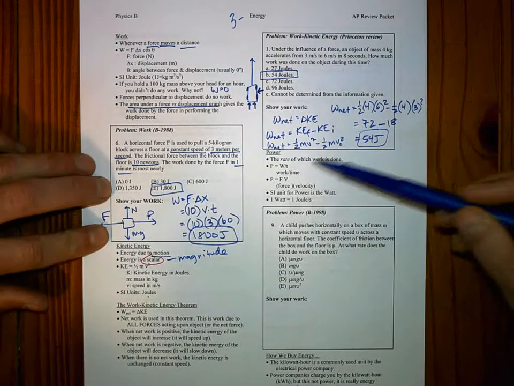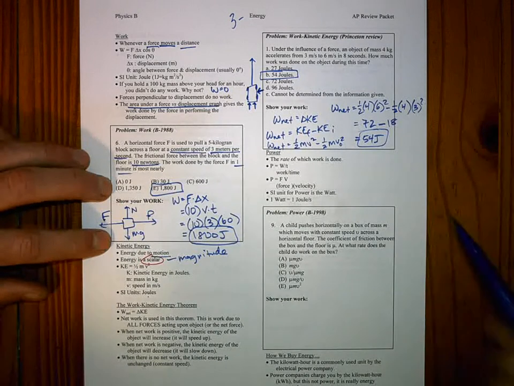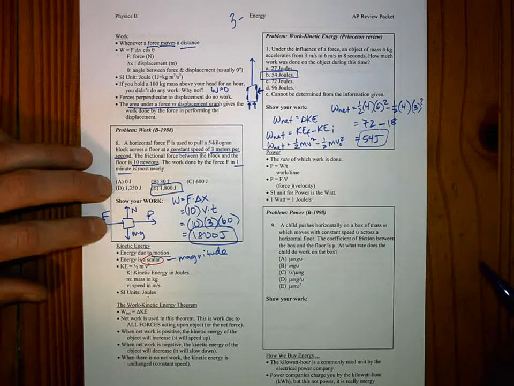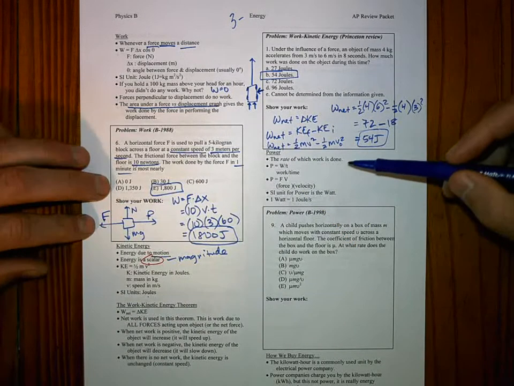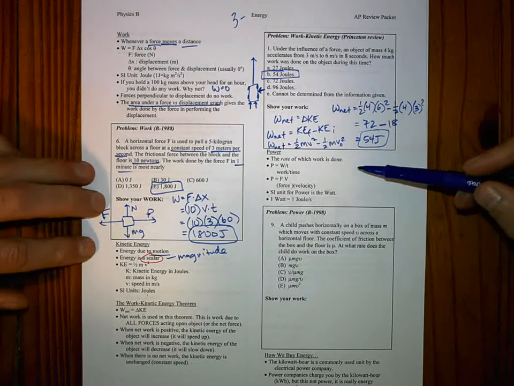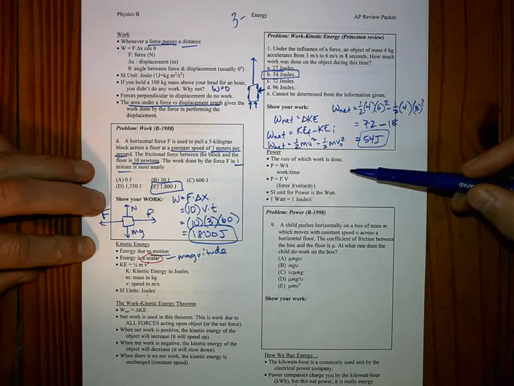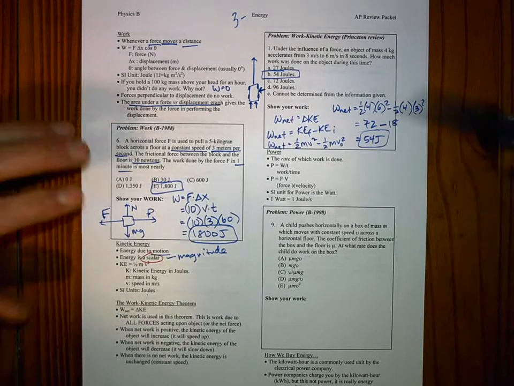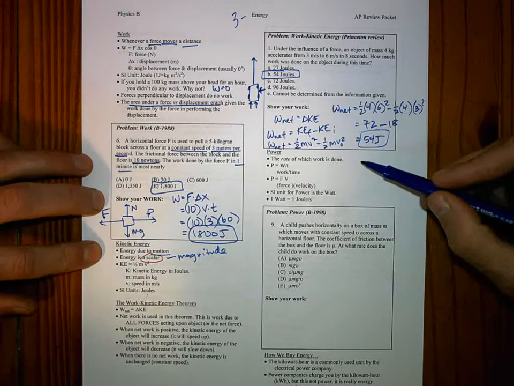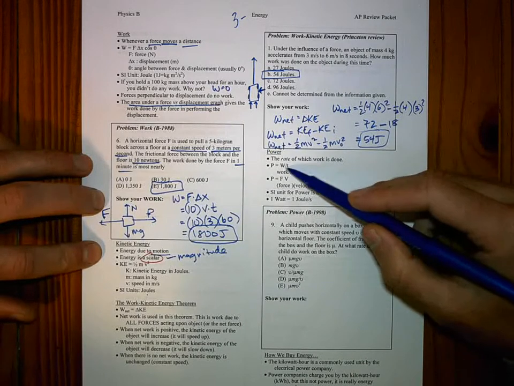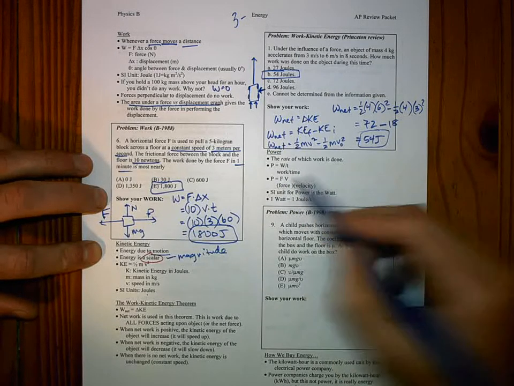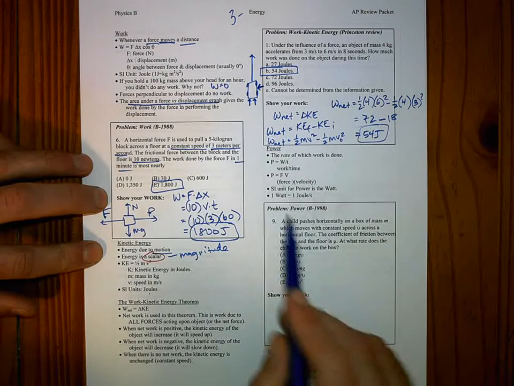Okay, now power is the rate the work is done. It's how fast the work is done. So work divided by the time. Let's say that I'm going to pick up a package and lift it up above my head. Now I can do that very slowly, or I can do that very quickly. Either way, the work is the same, but the power is not, because the power depends on how long it takes. We can also express the power as force times velocity. The unit for power is the watt.